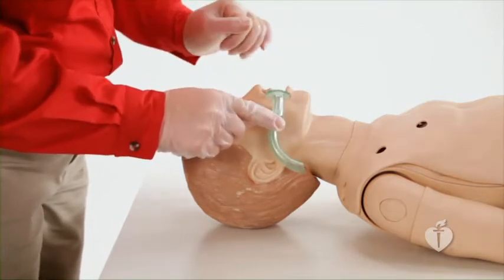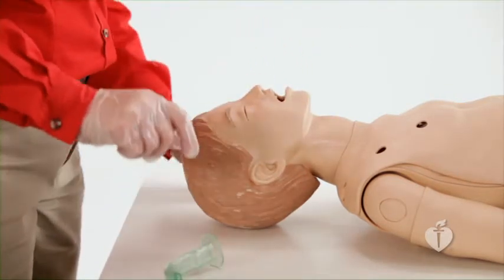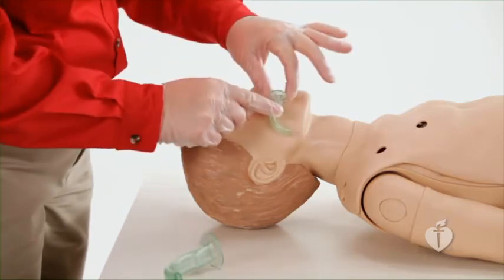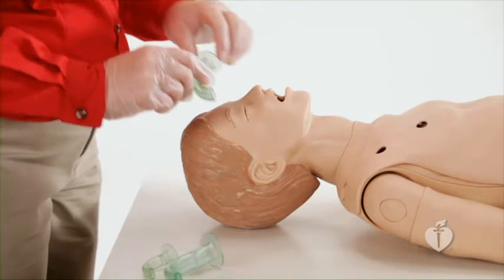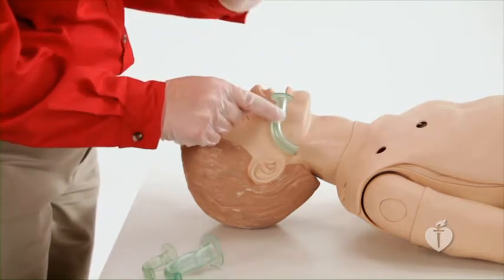If the device is too large, it may block the airway. If it is too small, it can cause the tongue to obstruct the airway. This airway is the correct size for this mannequin.